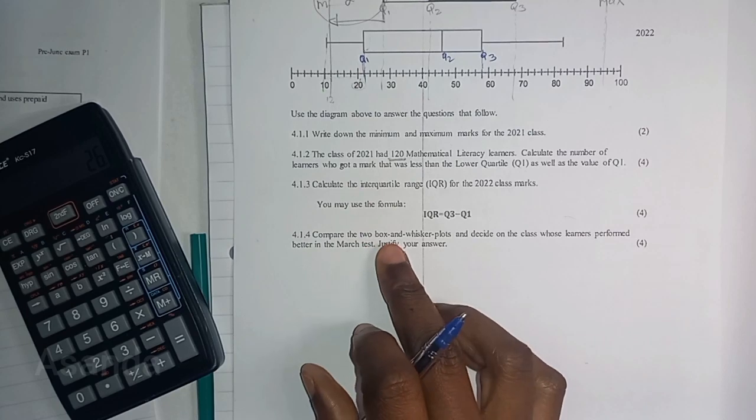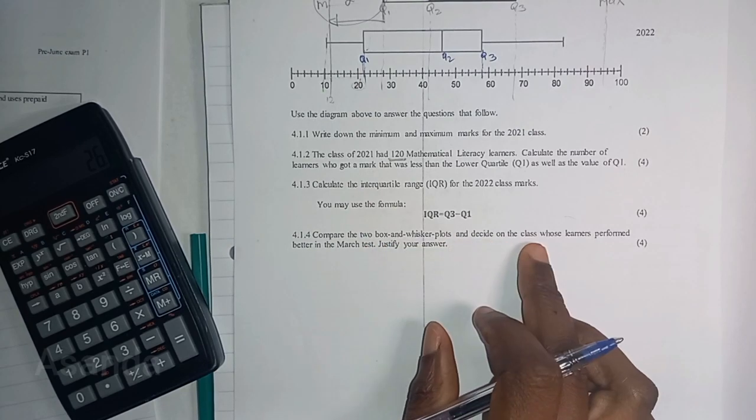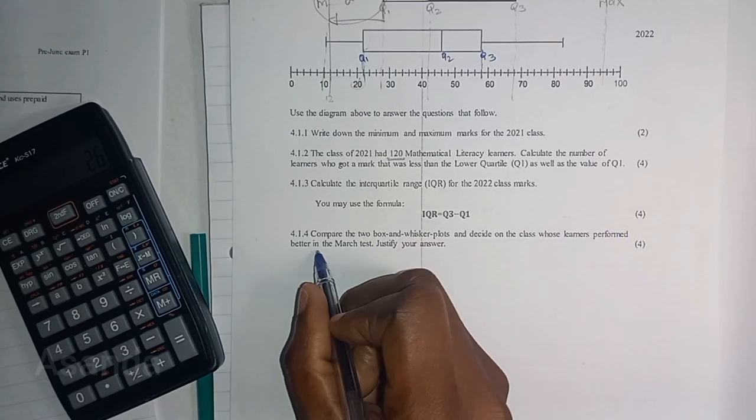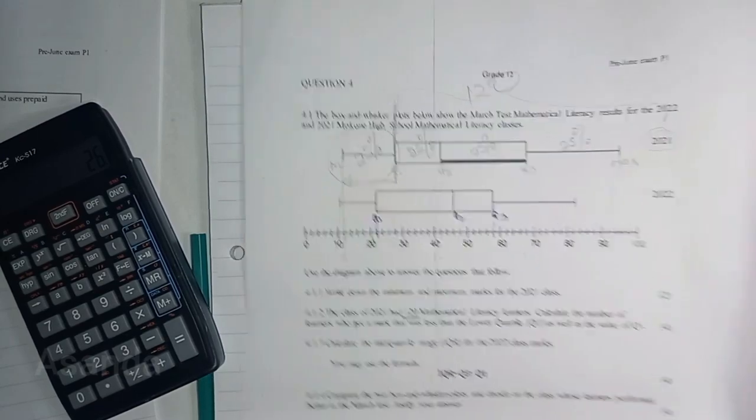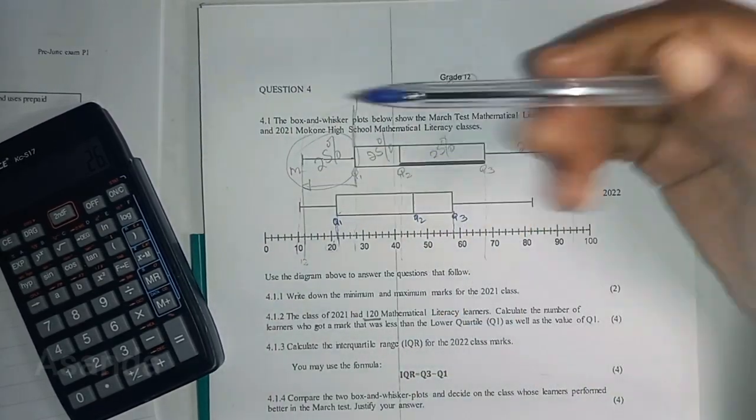Compare the two box and whisker plots and decide on the class whose learners performed better in the March test, and justify your answer. Okay, let's start here.